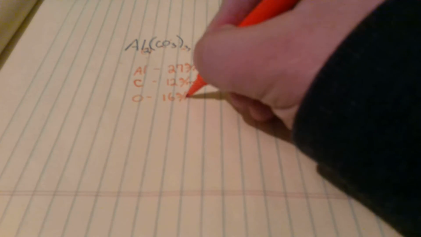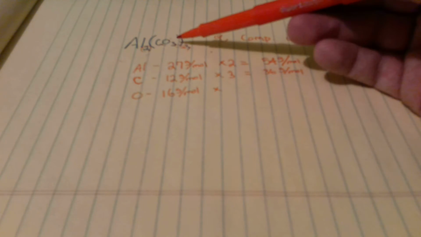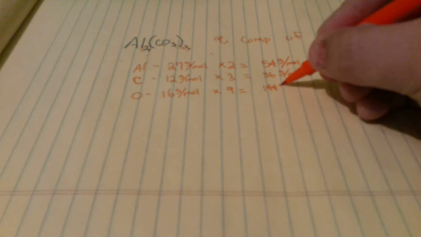Finally, I've got my oxygen. Each oxygen has a molar mass of 16 grams per mole. And I have not 3 of them, and not 6 of them, but I have 3 sets of O3. So I would have 3 times 3, which is 9 total oxygen atoms in that compound. If I multiply those together, I get 144 grams per mole. So I can see that the 9 oxygens in this compound account for 144 grams per mole.